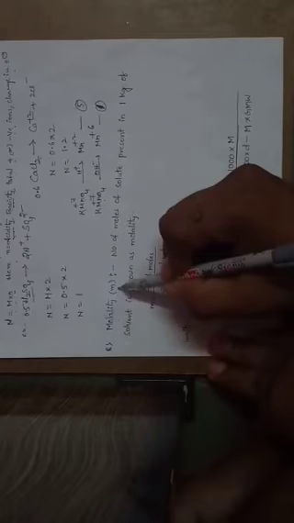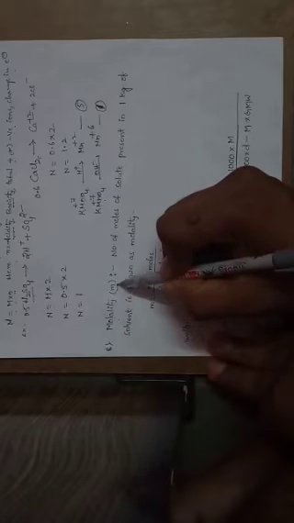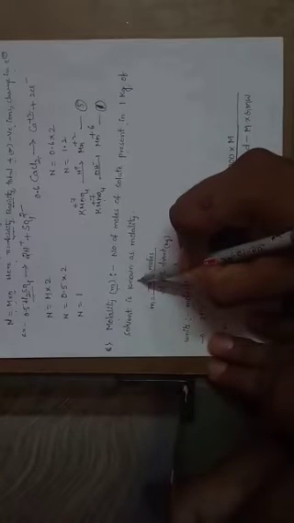And next one is the molality. Molarity is different and molality is different. Molality we represent with the small m. Molality means the number of moles of solute present in 1 kg of solvent. Molarity is the number of moles of solute present in 1 liter of solution, but molality is per 1 kg of solvent.